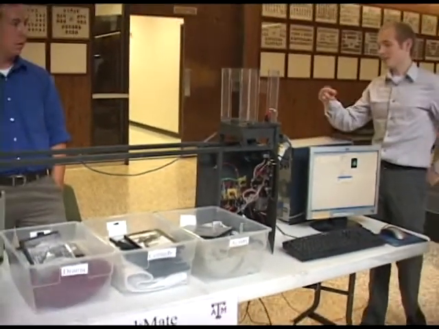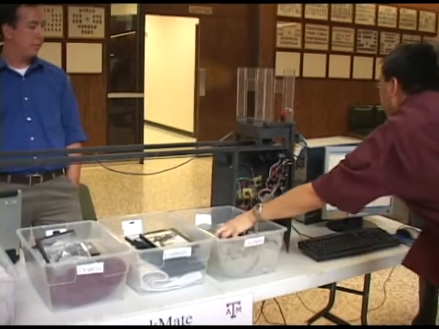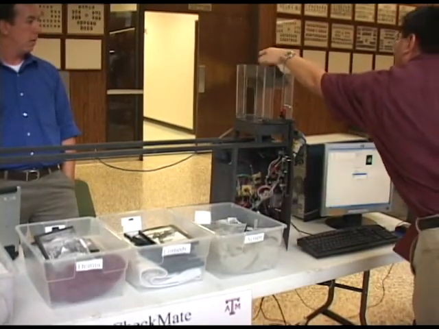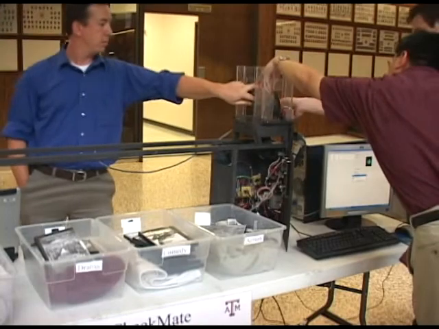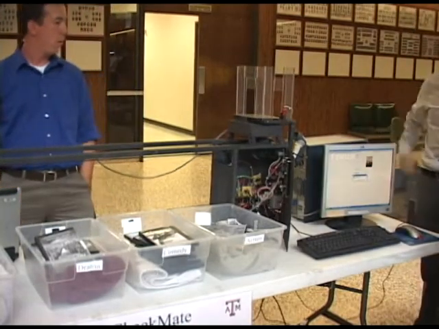Yeah, there's no DVDs in the bins. It sits there and waits for more. Make sure you hit that micro switch, and the micro switch tells it to start scanning again.